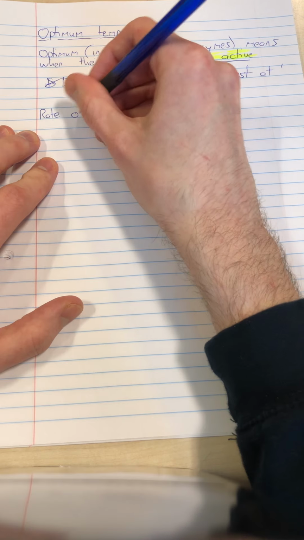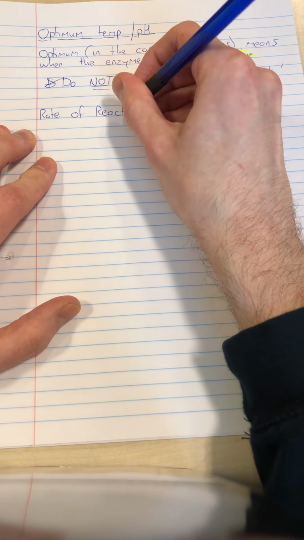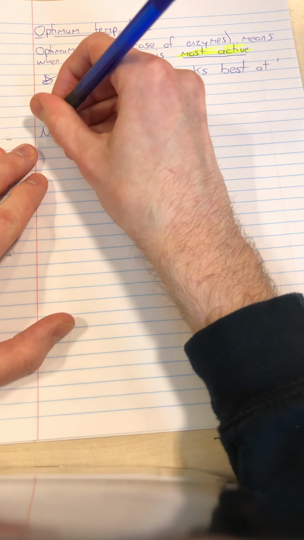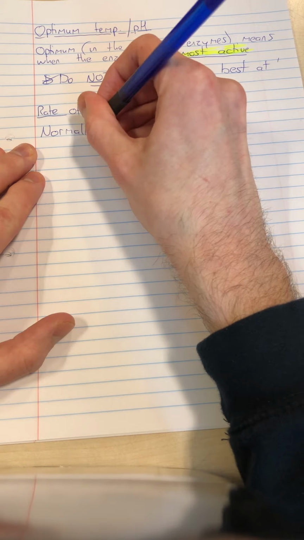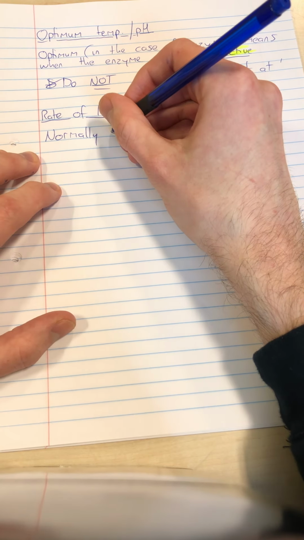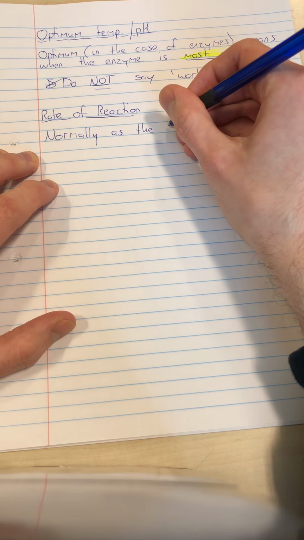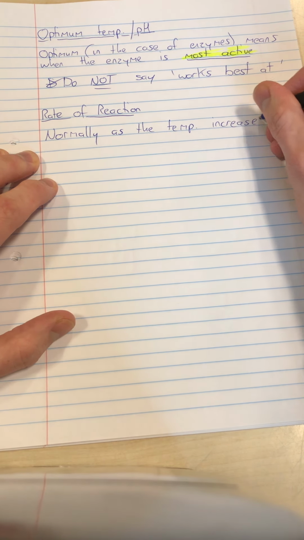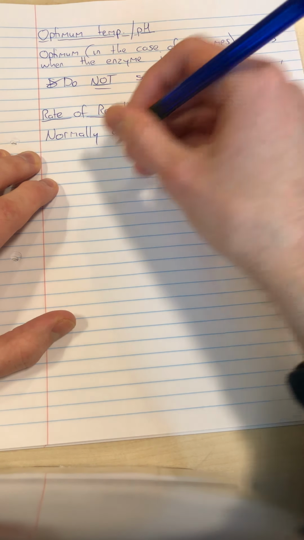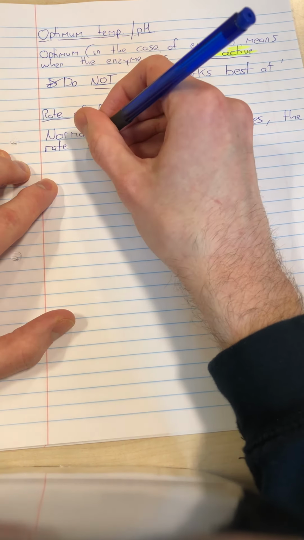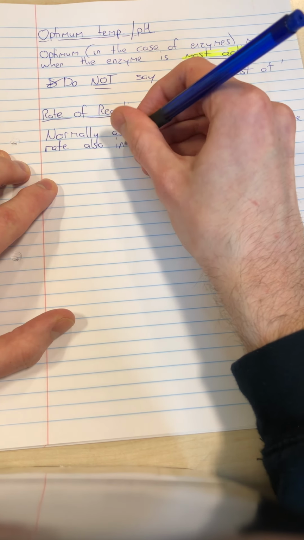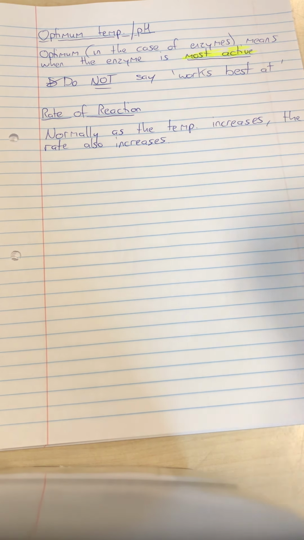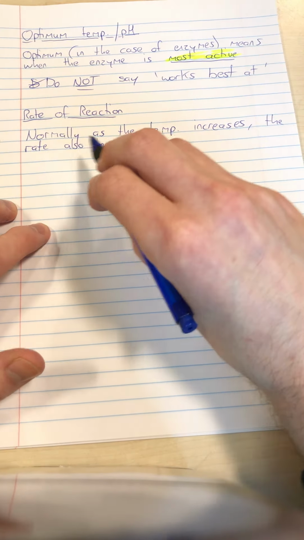Next one we want to look at is rate of reaction. So normally, in a typical everyday reaction, as the temperature increases, what happens to the rate? Yeah, so normally as the temperature increases, the rate also increases, and that's what we told you in second year, third year, fourth year, and even the start of this year.